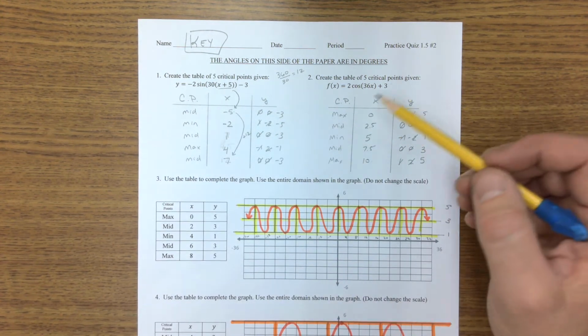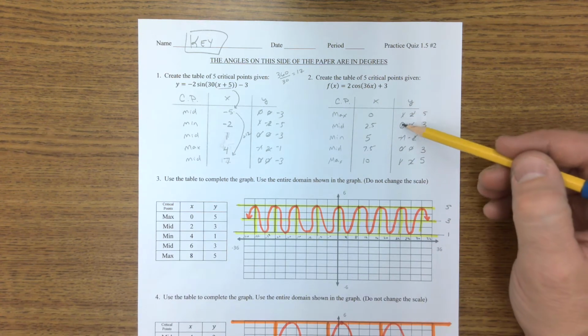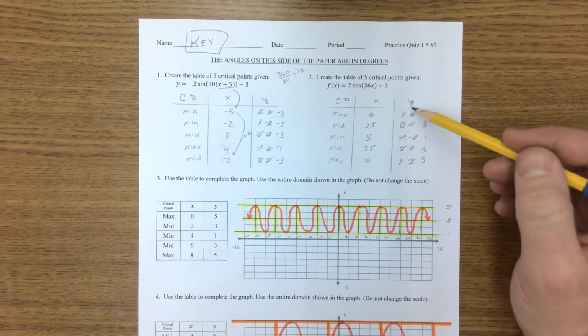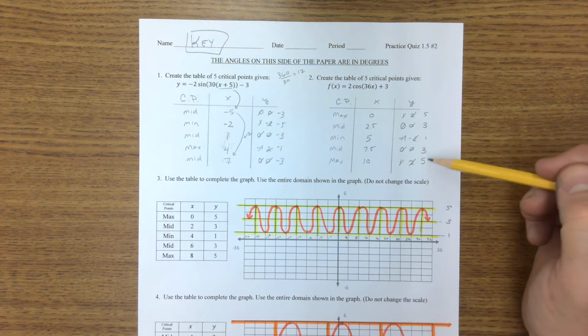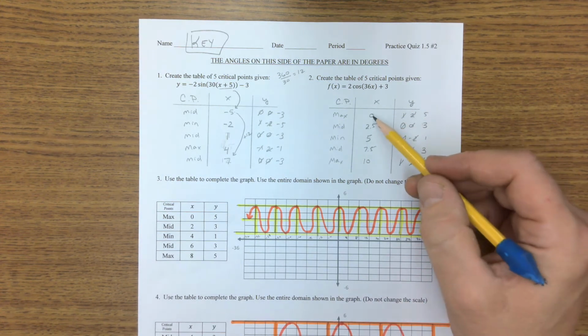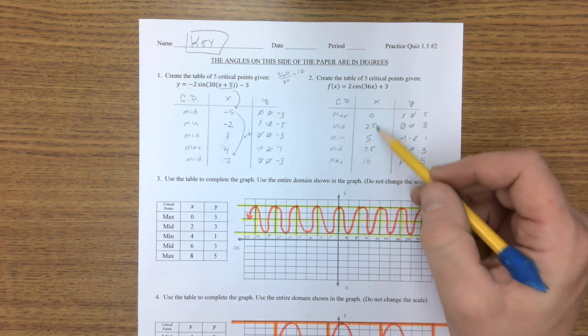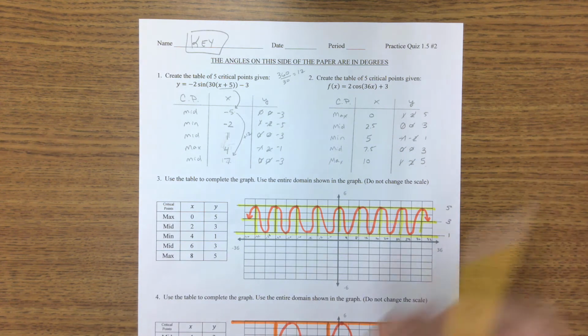All right, on number 2, the critical points for a cosine are 1, 0, negative 1, 0, 1, multiply and add, and the period is from 0 to 10. You can find the middles there.